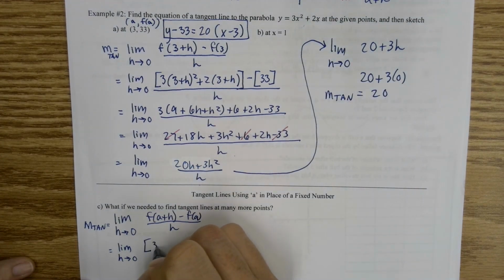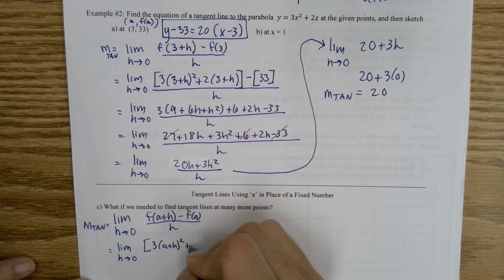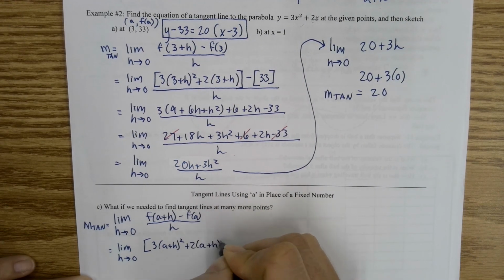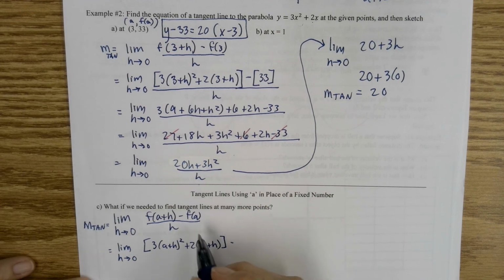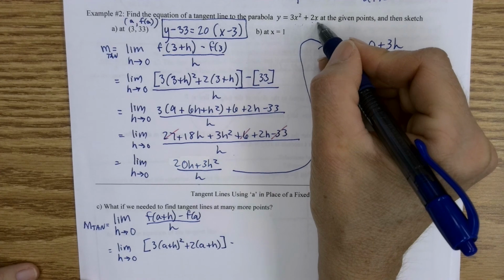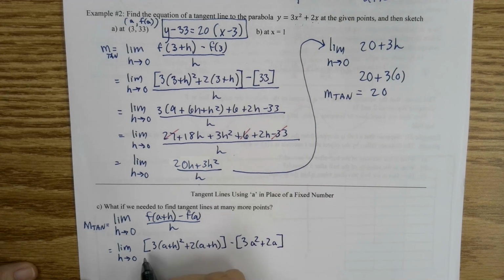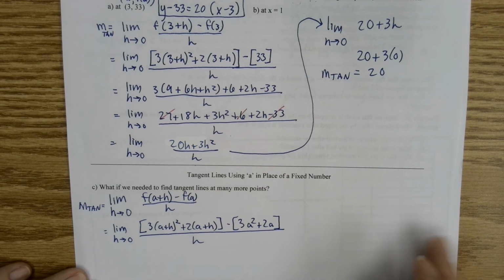So we would have 3 times a plus h quantities squared plus 2 times a plus h minus f of a. So now I'm going to substitute a into this function. So minus 3a squared plus 2a. And that is all over an h.